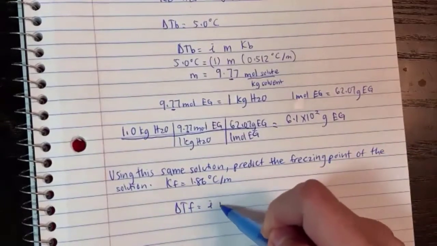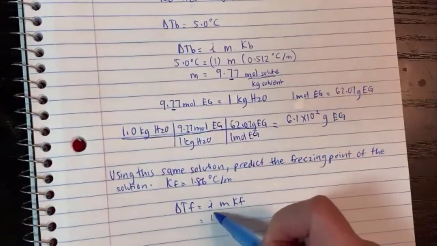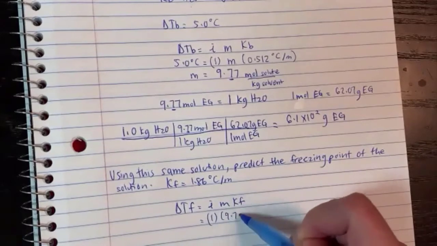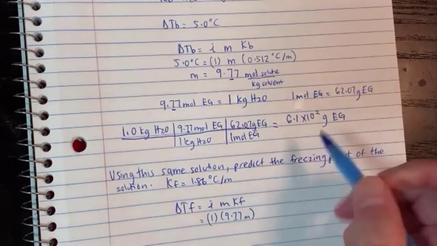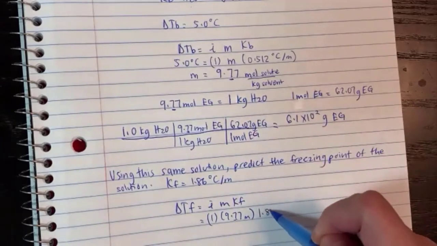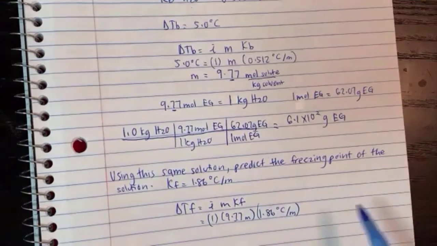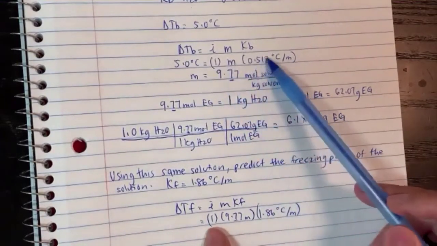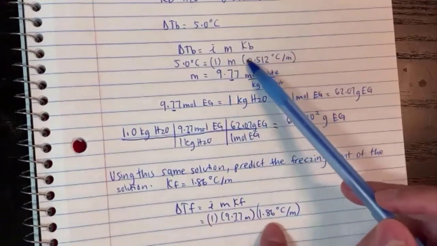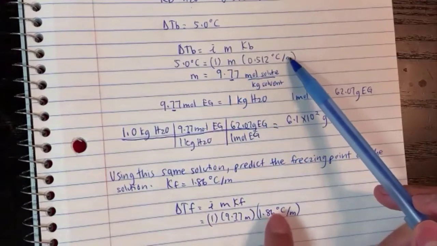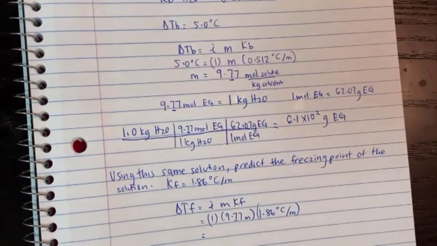And delta TF is I M KF. We want to use the exact same solution, so the I is 1, M is 9.77, because we just calculated that, right? And then KF would be 1.86. So here's the difference. You see how on the top here is I M KB and the 9.77 is the same, the I is the same, and then this value here is different. You see that? So because of that value's difference, your delta TF is going to be a bigger value.